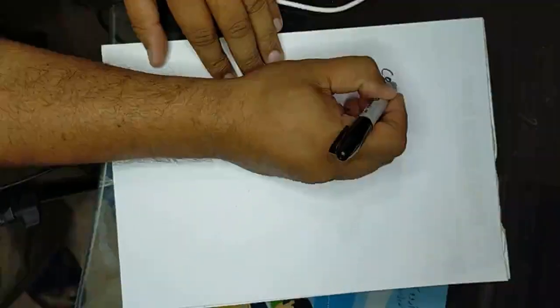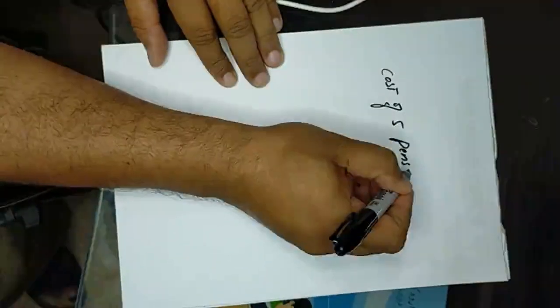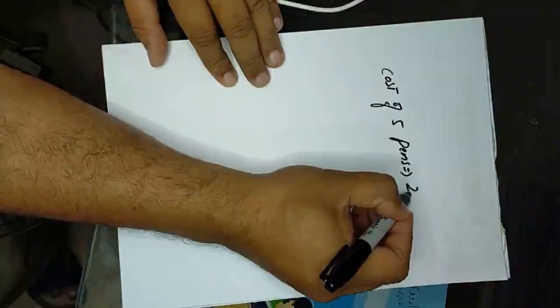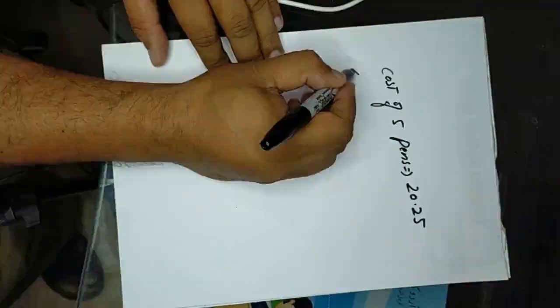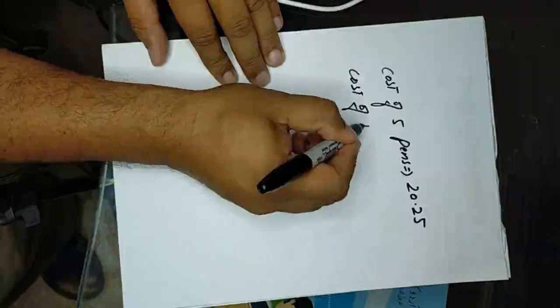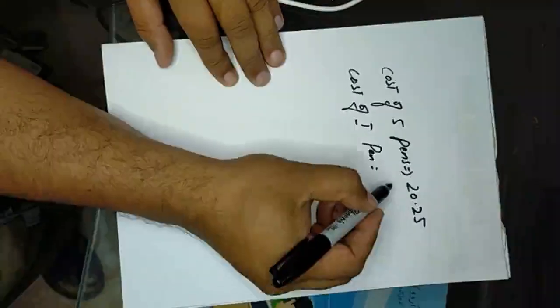The cost of 5 pens, what is that, beta? 20.25, right? The cost of 1 pen, how would we figure it?